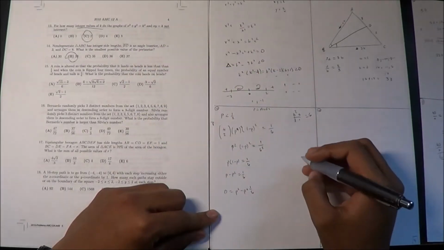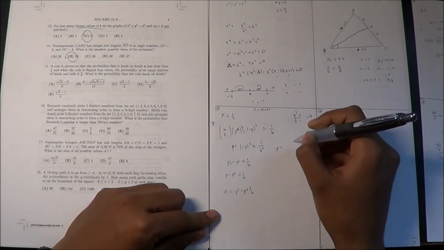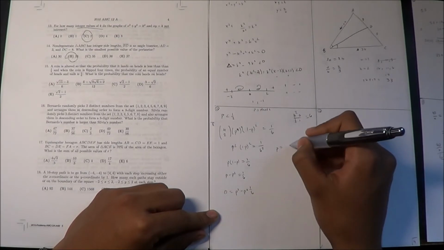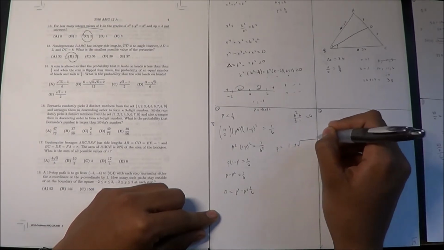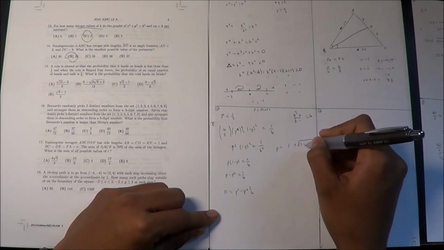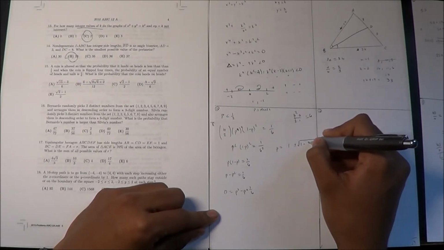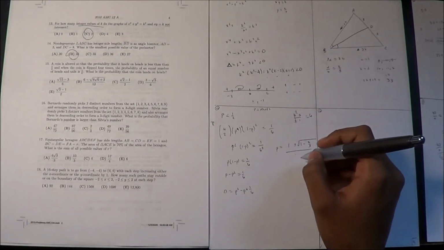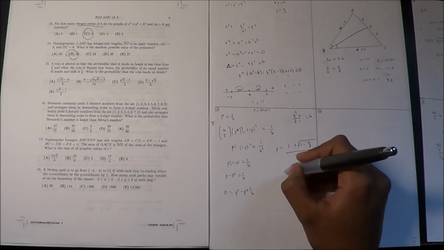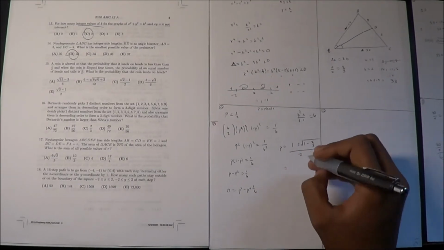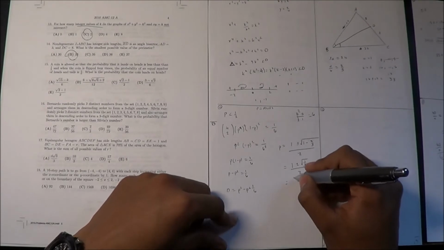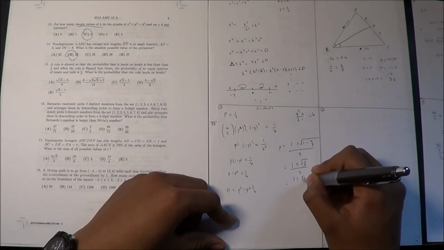As for the probability it lands on heads, p equals 1 plus or minus the square root of 1 minus 2 over 3. That's 1/3, over 2, which equals 1 plus or minus the square root of 1/3, over 2, which equals 1 plus or minus root 3 over 3, over 2.